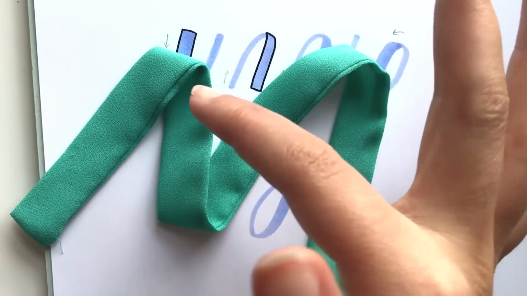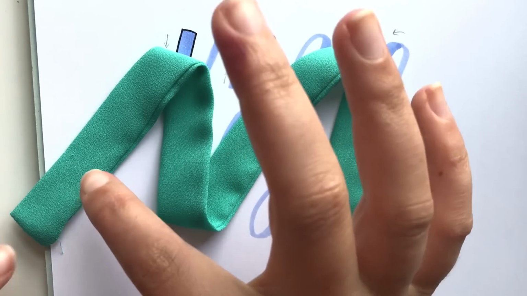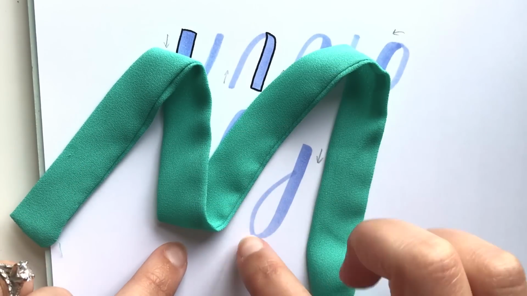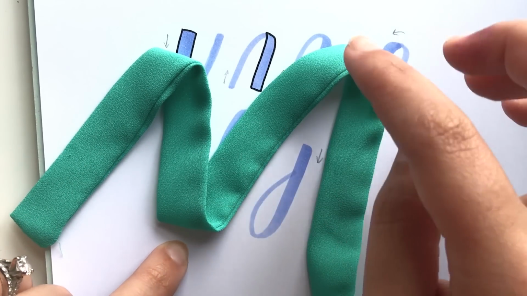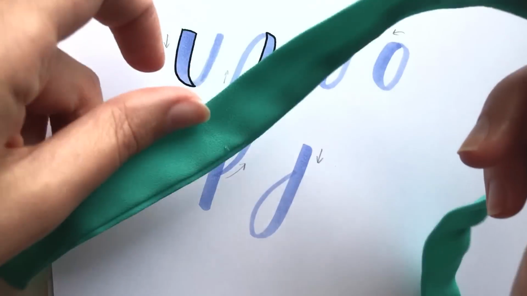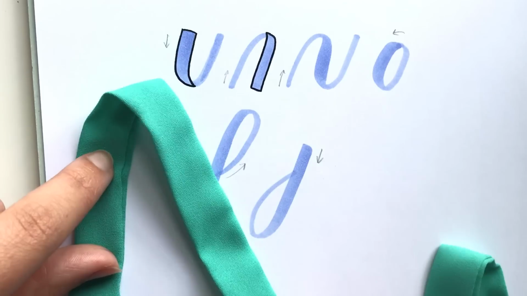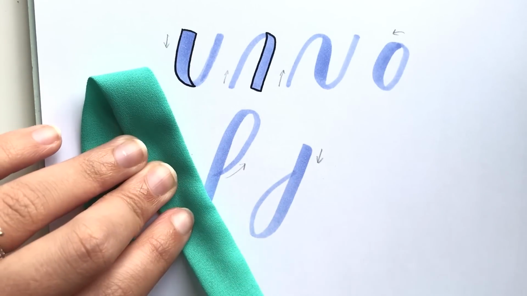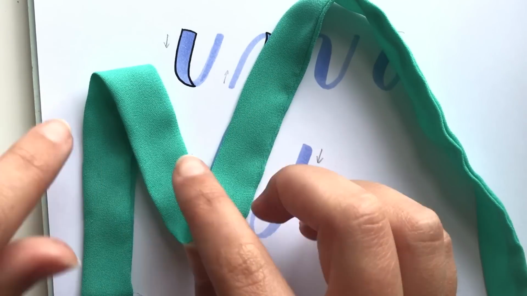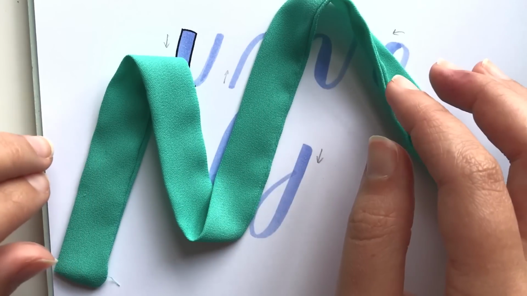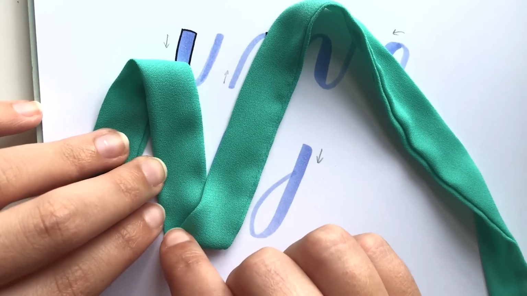So each time we do it, the ribbon is folding behind itself. So up, and then it goes behind itself, and then behind itself again. Or it could be the opposite, where it goes up, and then when it comes down, it folds on top of itself. And then when it comes back up, it folds on top of itself again. But I want all of my downstrokes to be in front.